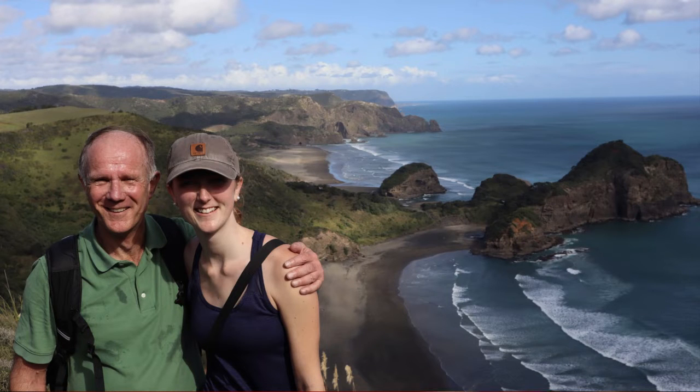So I thought, what better time to go to New Zealand, visit my relatives, and hike the subtropical rainforests, go sailing, go to natural hot springs, and do many different coastal bushwalks. This is a coastal bushwalk along the cliffs of the coast of New Zealand. Very beautiful.